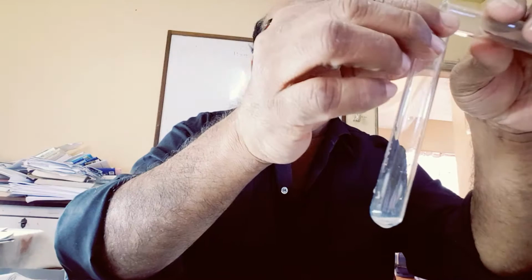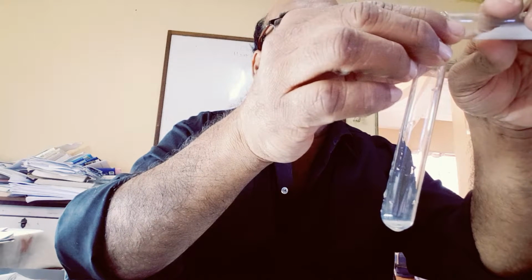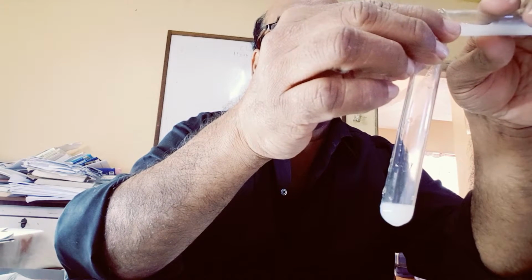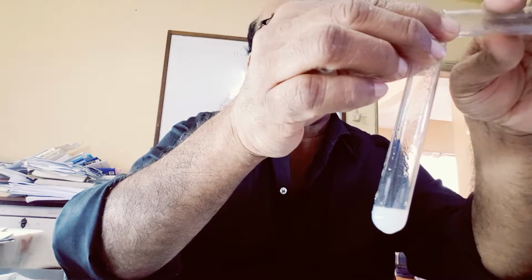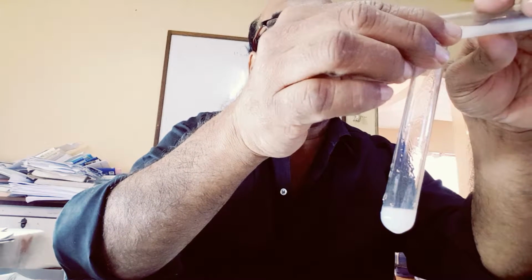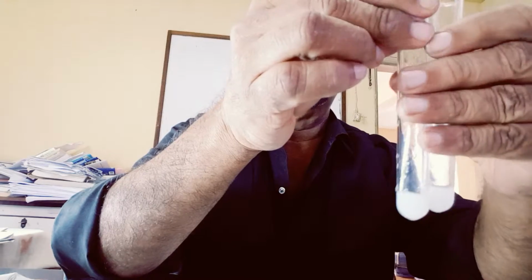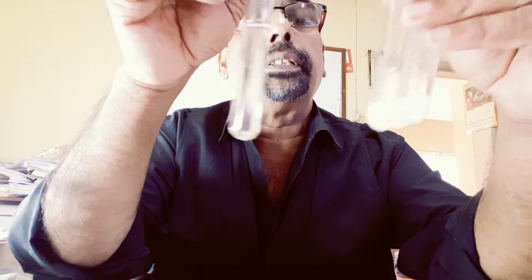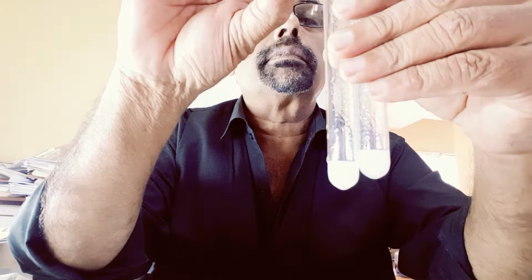So I add more sodium hydroxide to the precipitate. I'll observe if it dissolves or not. So this is the precipitate. This is the sodium hydroxide. I am adding it to the precipitate, the solution. I'll see if it dissolves.